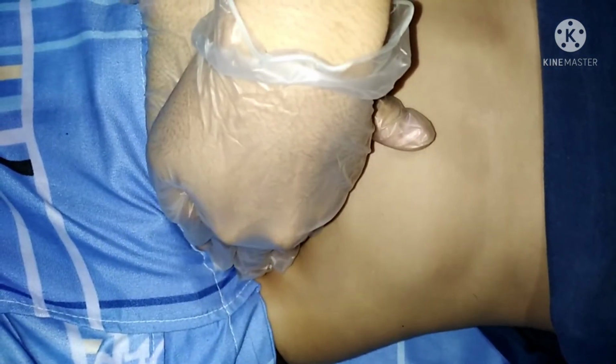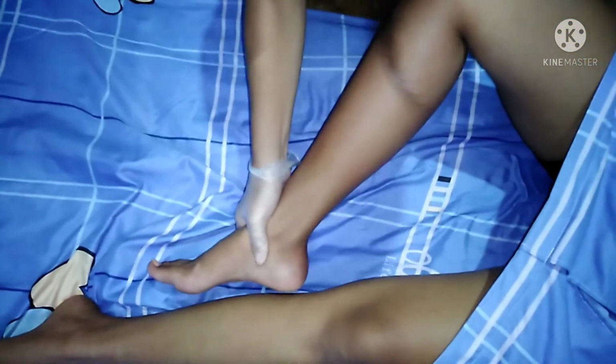Assess for rebound tenderness. And here, assess for psoas sign. Then lastly, assess for obturator sign.